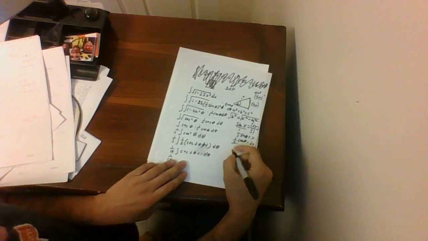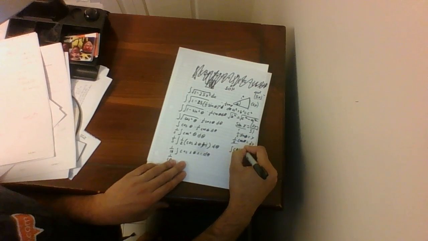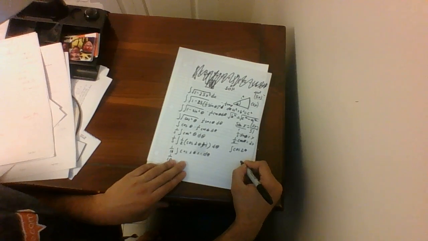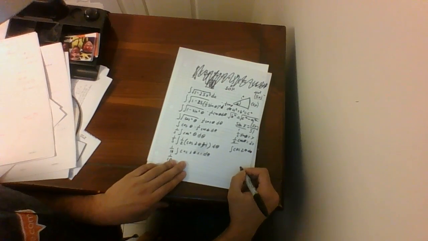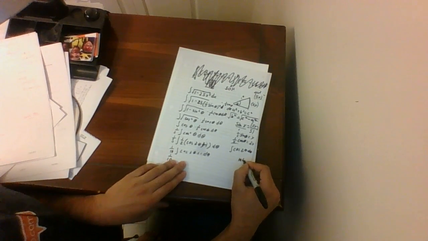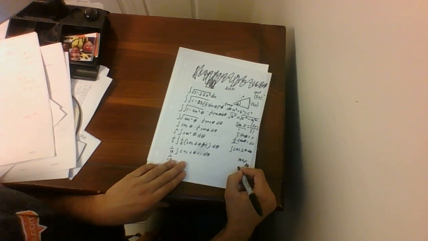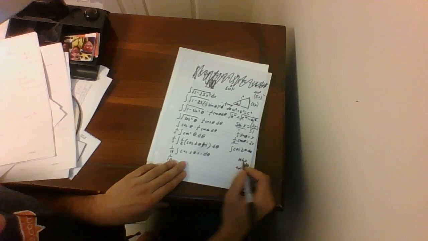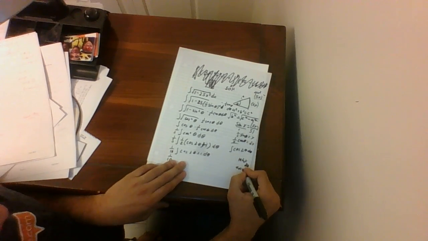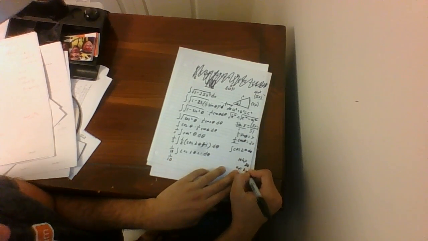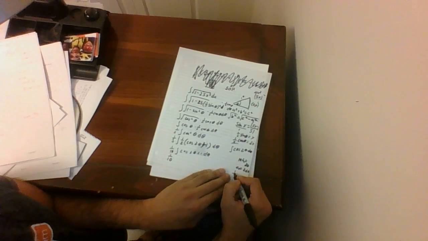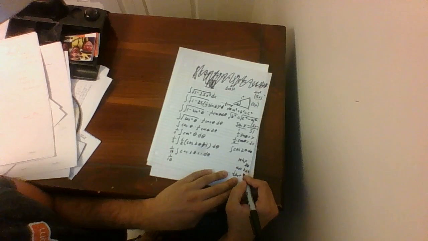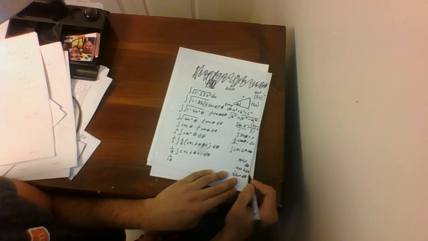So the integral of cosine 2 theta d theta, you can say let u equal 2 theta, right? So du is going to be just 2 d theta, and then 1/2 du is going to be d theta, right?